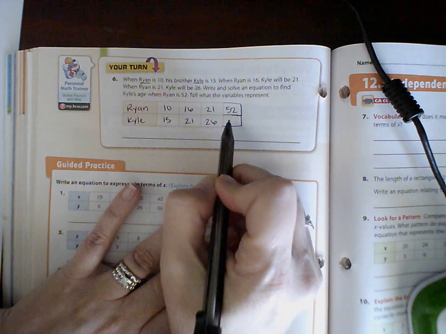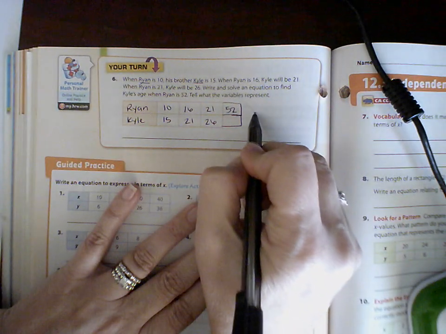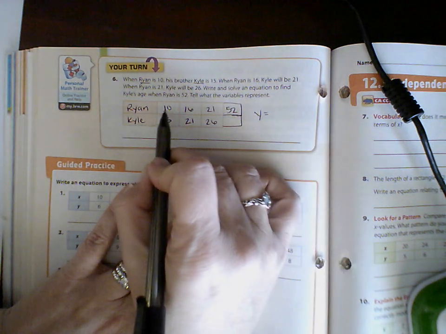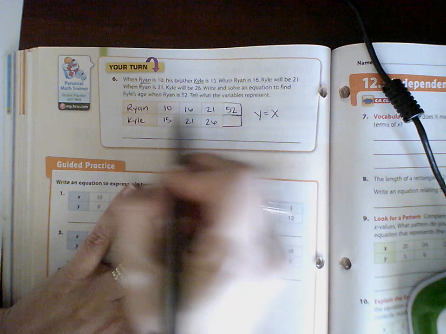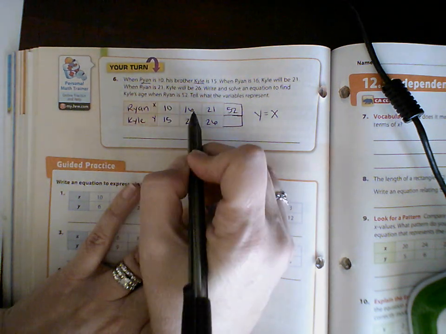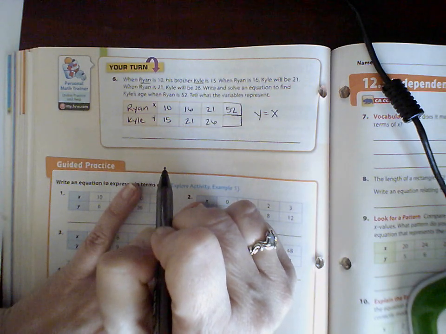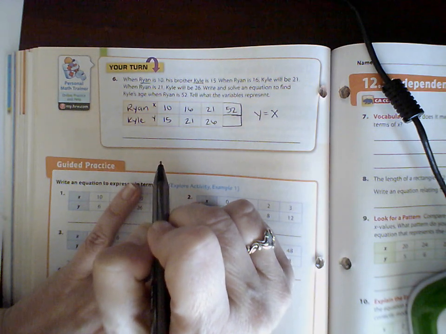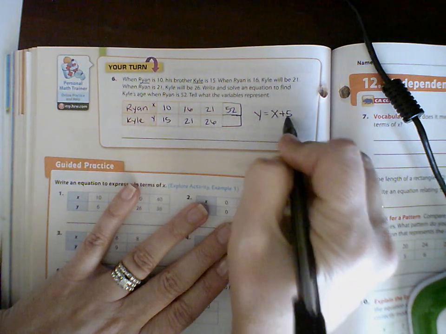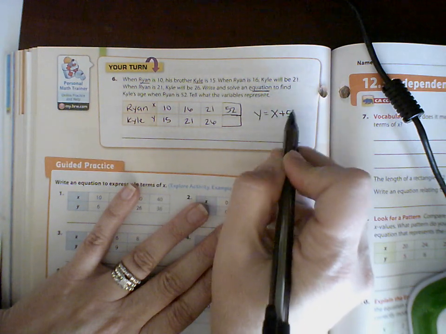And we can find this using the equation. So what's happening to Kyle's age each time? They're taking Ryan's age, which is our x, and each time, what are we doing? Each time we're adding 5. So my equation is y equals x plus 5.